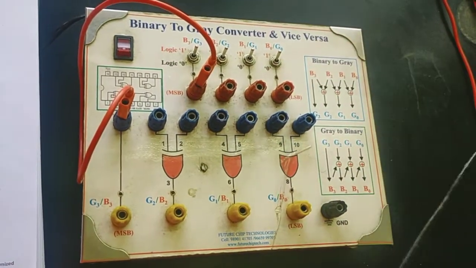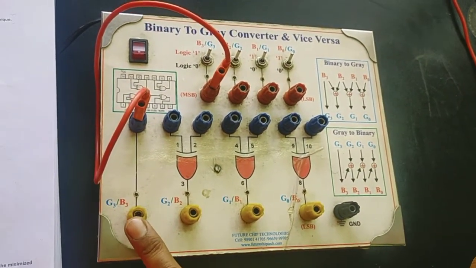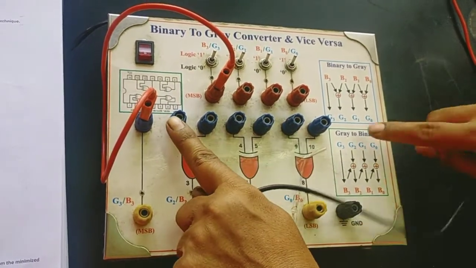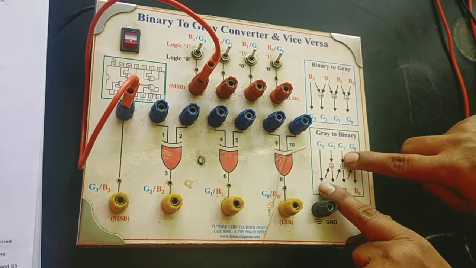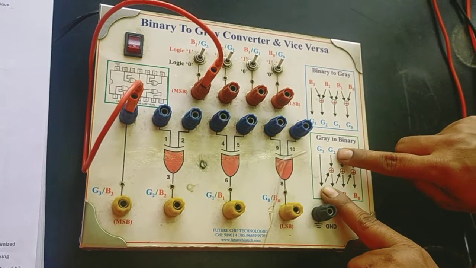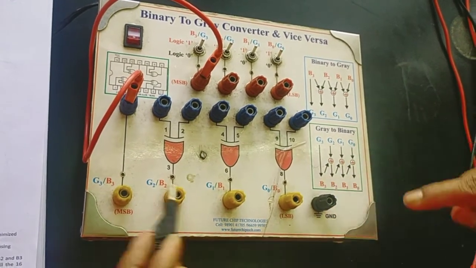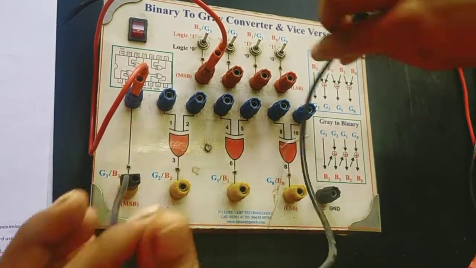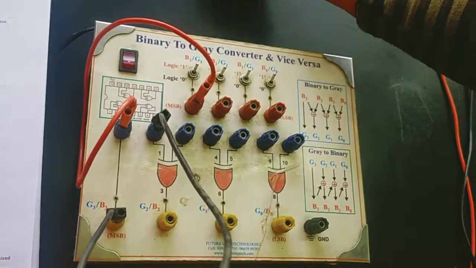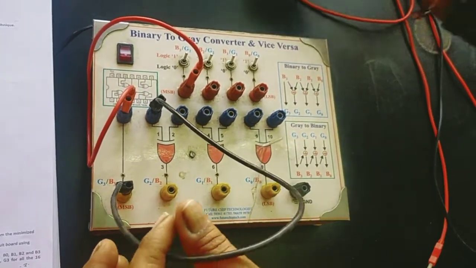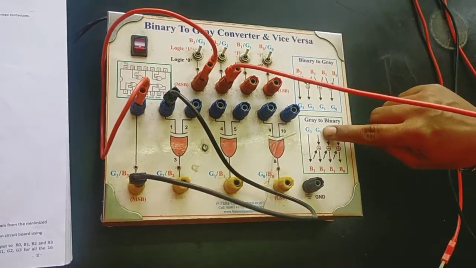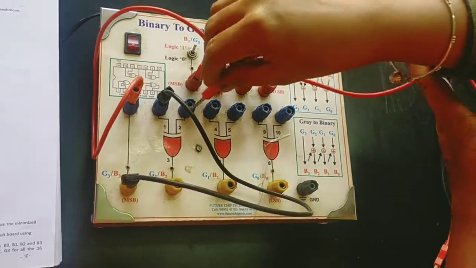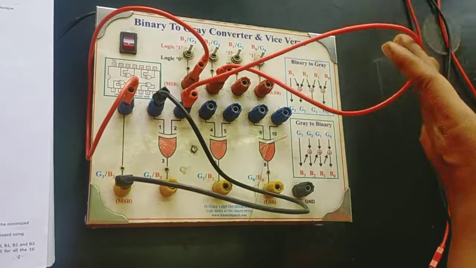Then in the next point, you can observe here the mod addition, one input is B3 and another is G2. So B3 we connect to one input of this XOR gate, and next G2 is another input of this XOR gate.